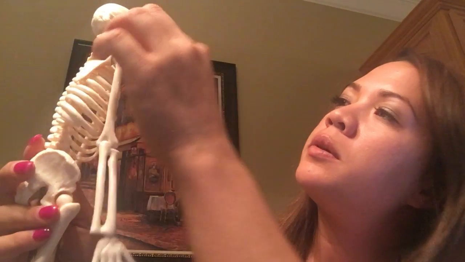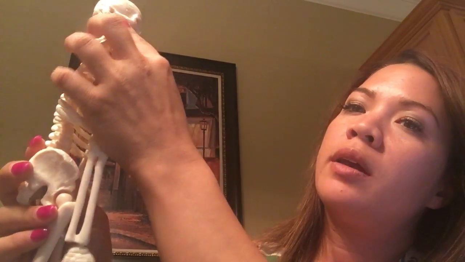And then your sacrum is right here, and the very tip would be the coccyx. Sphenoid bone is going to be right here. It's the cheekbone. And then the sternocleidomastoid is the really large muscle that runs from here all the way around the neck and then down.